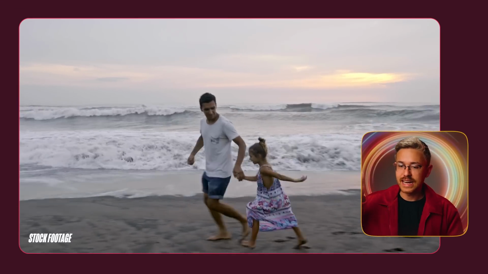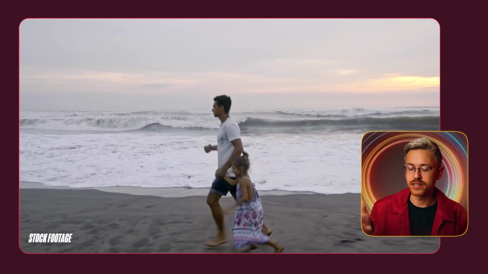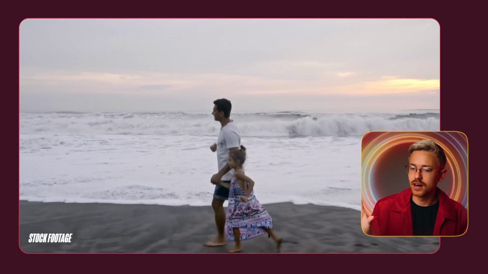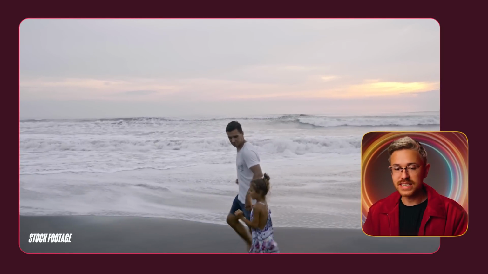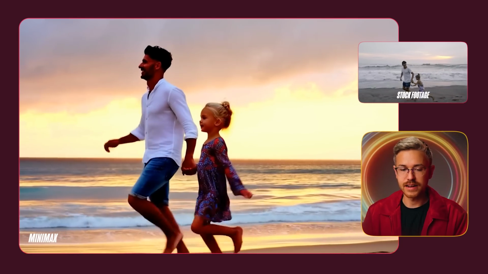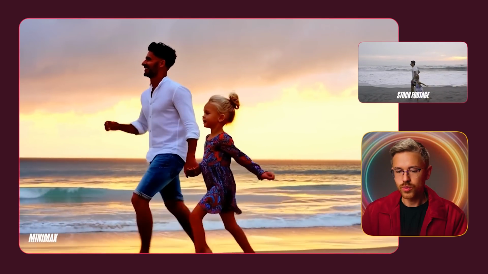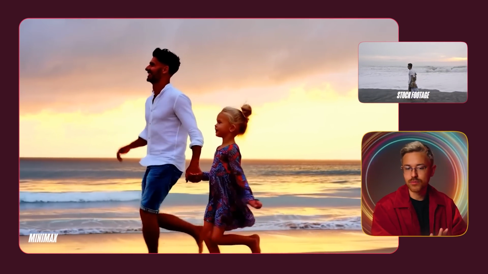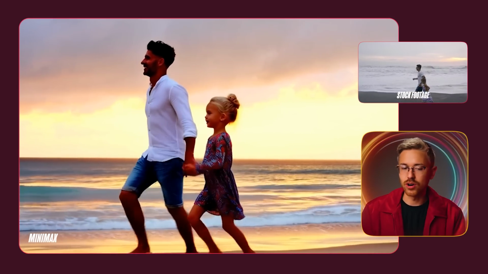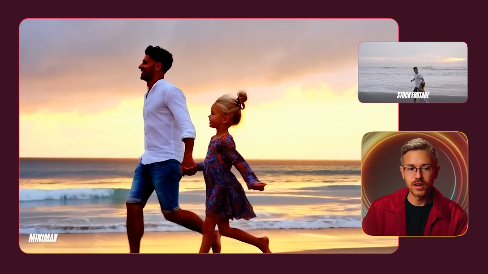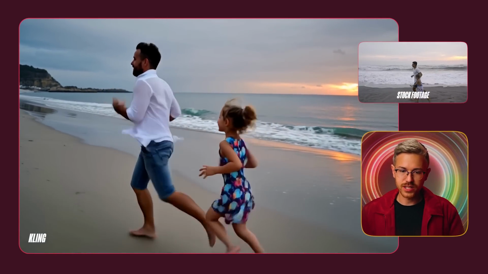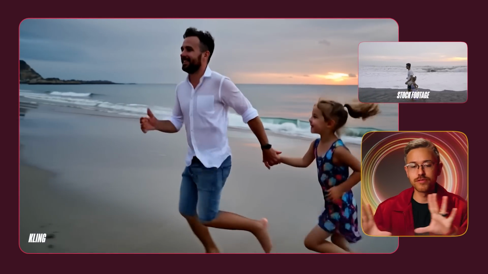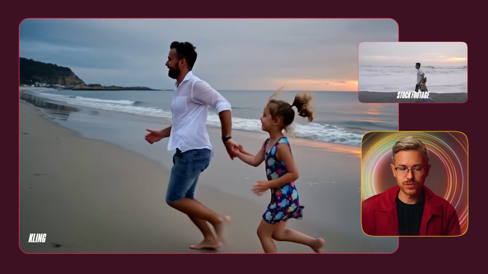So let's say that we want to pull off this shot here. Again, this is stock footage of this man and his daughter running at the beach. Well, after prompting inside of Minimax, we have this shot here, which does have this same camera movement, although the lighting is not at all like the original footage. We have this shot from Kling, which does look pretty good. They're running kind of weird, but that camera movement is very similar to the original shot.